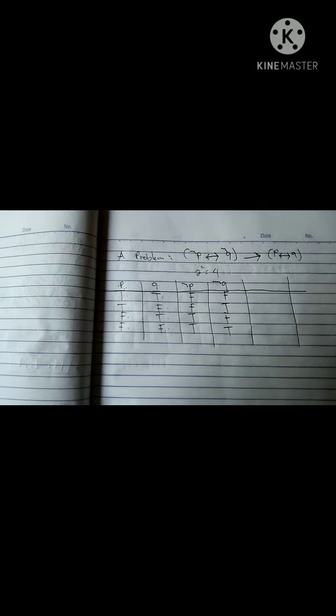The next thing we will do is find the truth value of these two. Since we have this proposition, it is called a biconditional. In a biconditional, we can only put true if the two propositions have the same value. Since negated P and negated Q have the same value, we will put true.